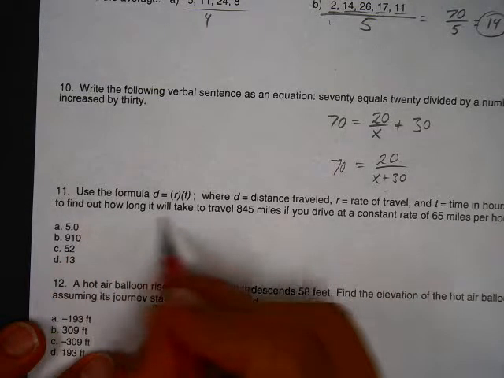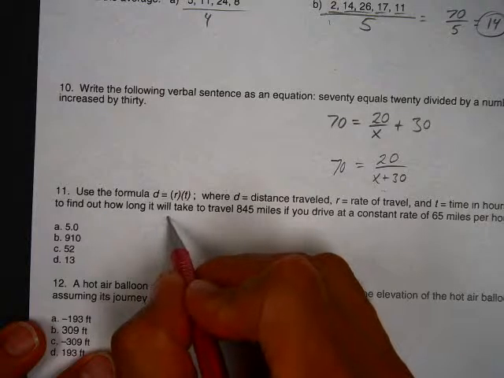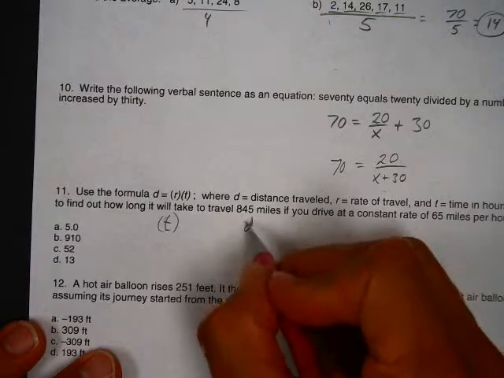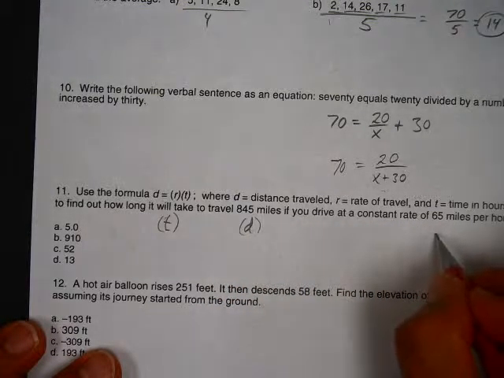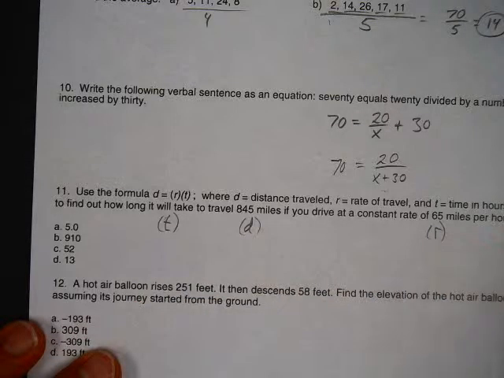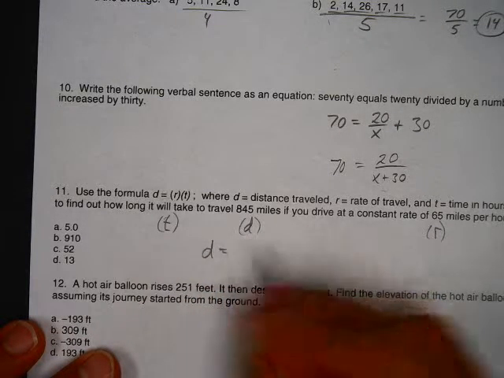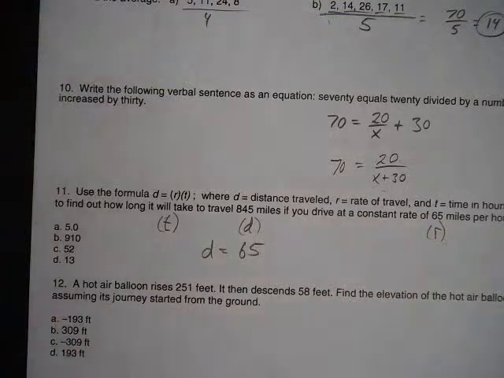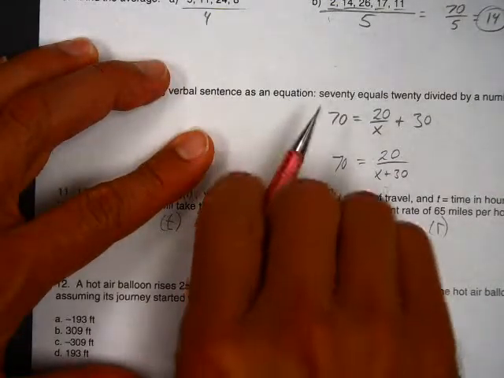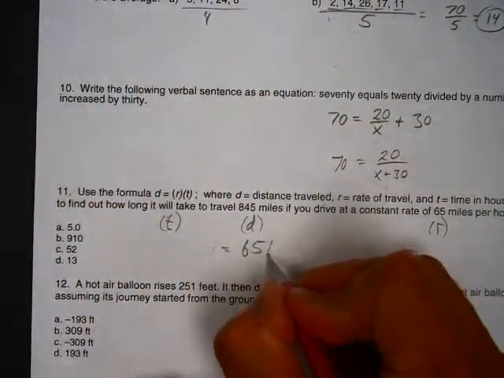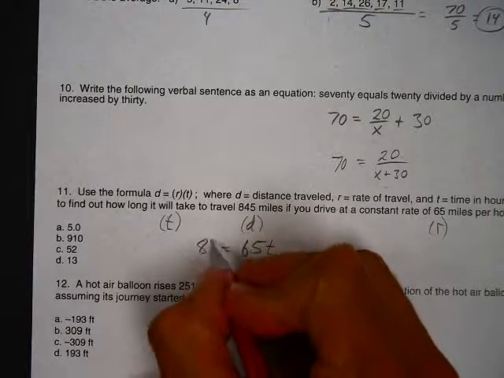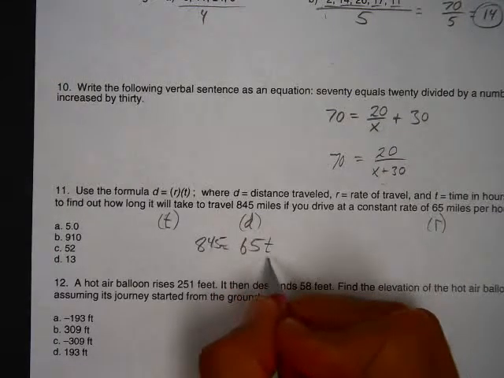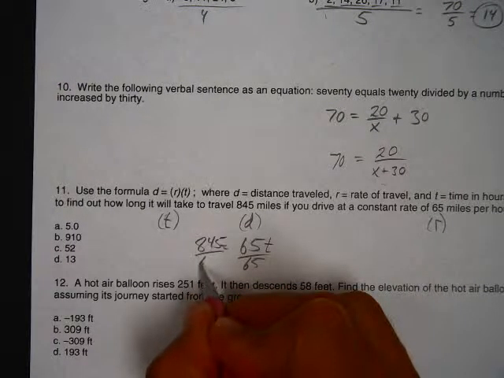So the question is to find out how long it will take, that's the time, to travel 845 miles, there's your distance, if you drive at a constant rate of 65 miles an hour. So there's your rate. If you plug all those things in, distance equals the rate, which is 65, times, because the time is what we're looking for, I'm going to have to put my t right there. The 845 is the distance that we plug in for d. So 845 equals 65t, and I divide by 65.